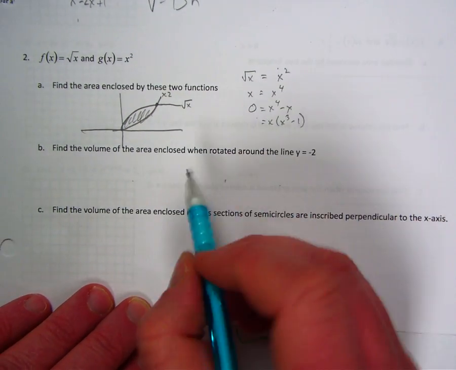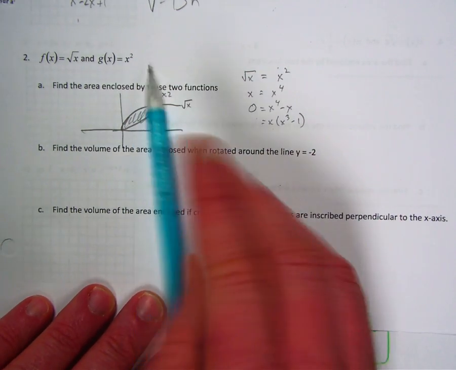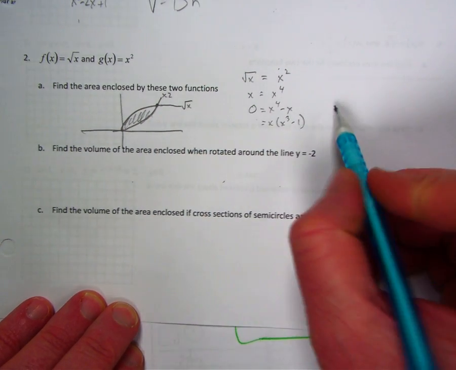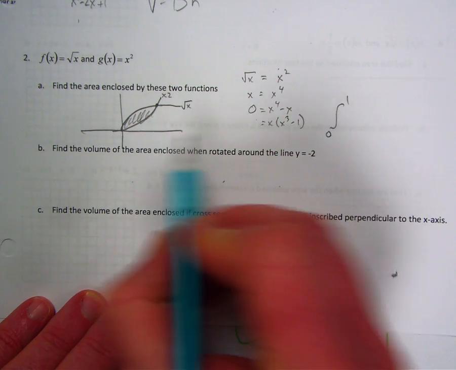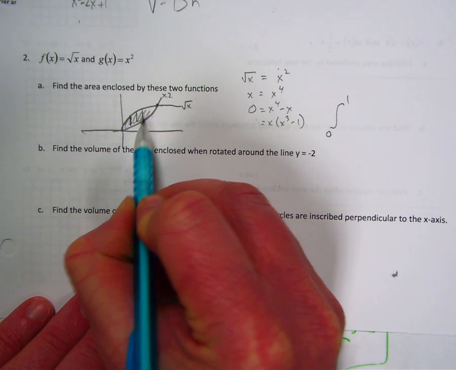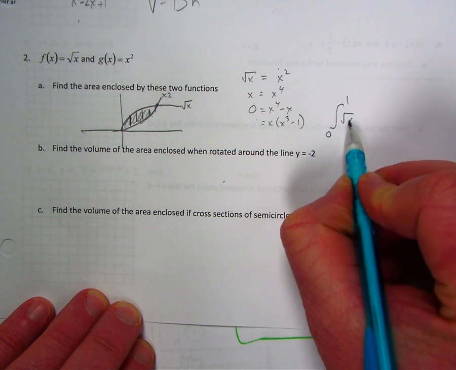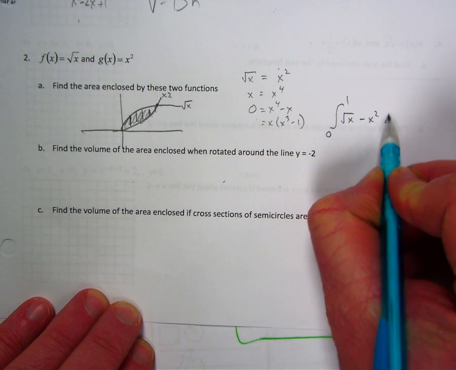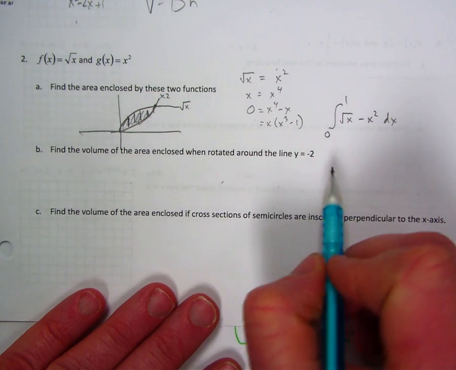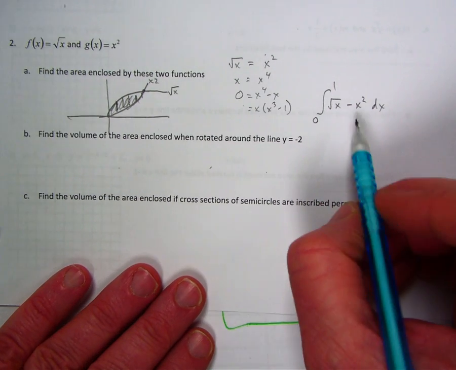So you know that your integrals, as long as we're going in the x direction, are always going to go from 0 to 1. So the area is all of the little slivers from 0 to 1 of radical x minus x squared. Practice integrating by hand. There is no calculator here.